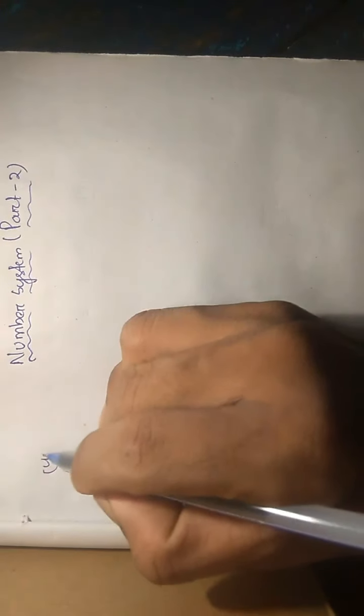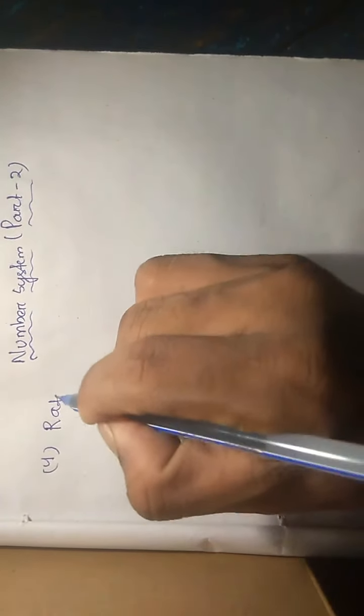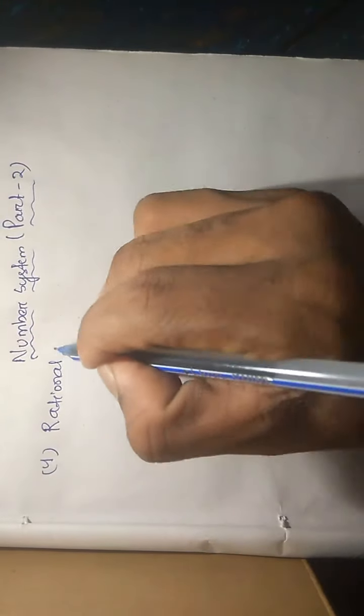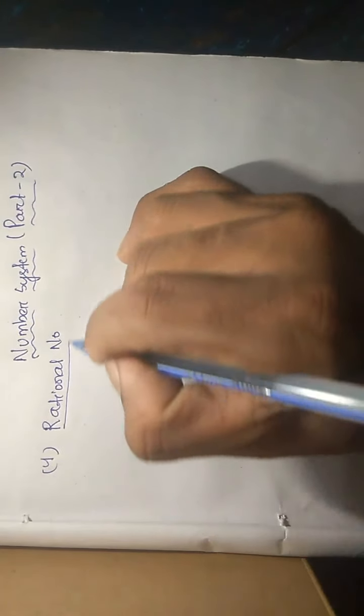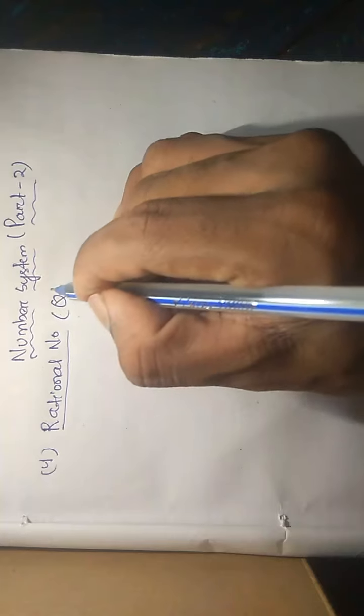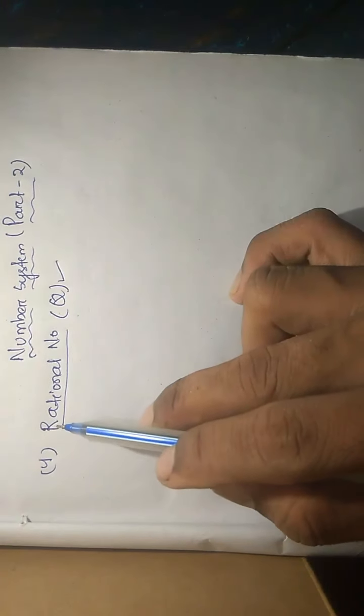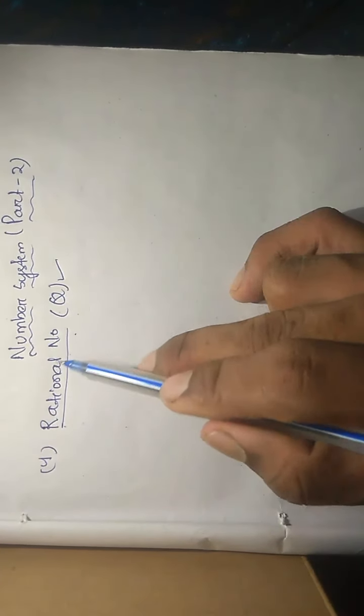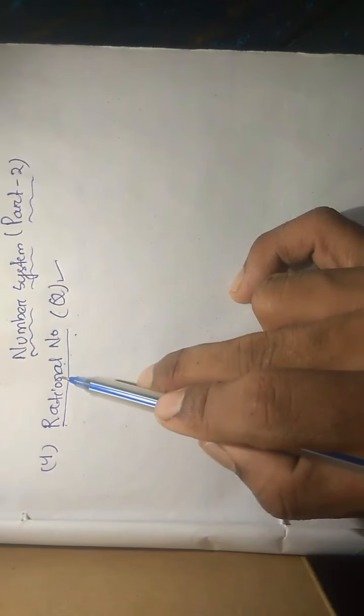So now we will define another type of set. We have already studied natural numbers, integers as well as whole numbers, and today we will discuss the fourth type of set, that is known as rational numbers. The rational number is abbreviated as Q. So now let us define what a rational number is and how we can identify a rational number.